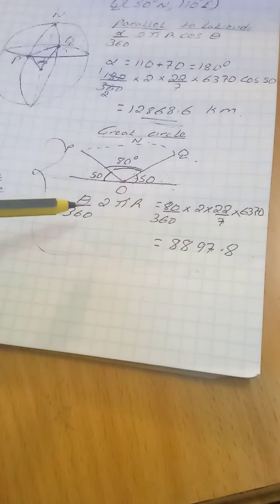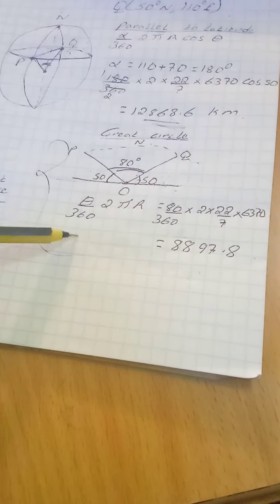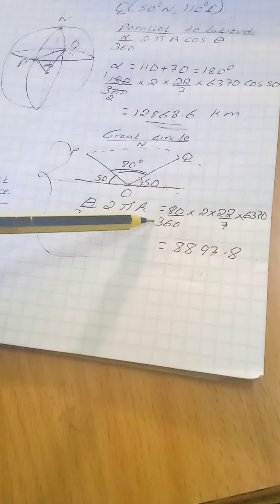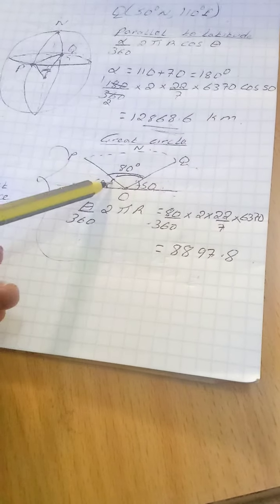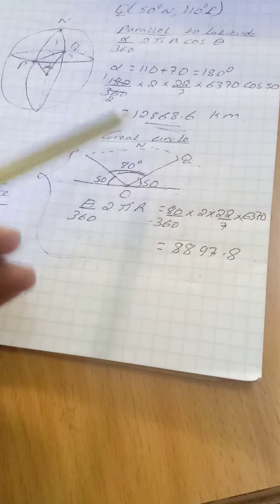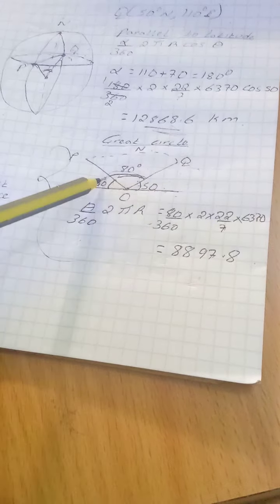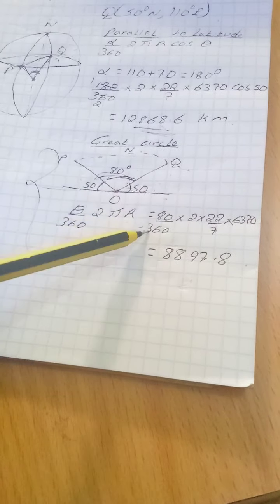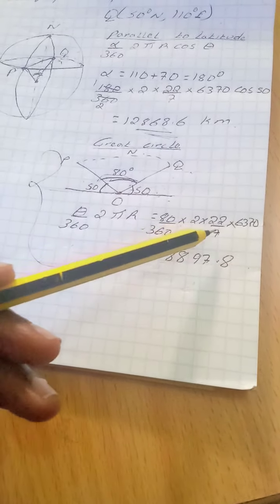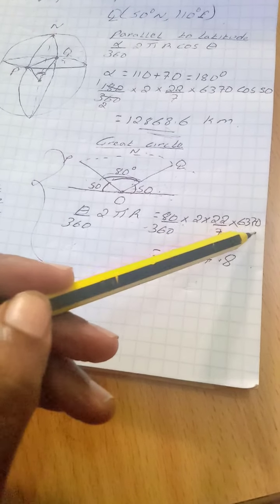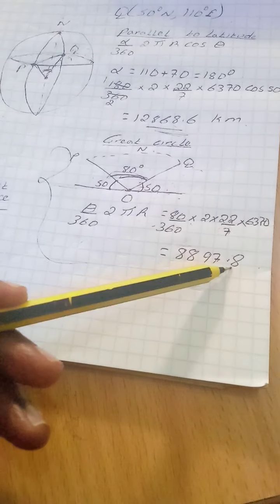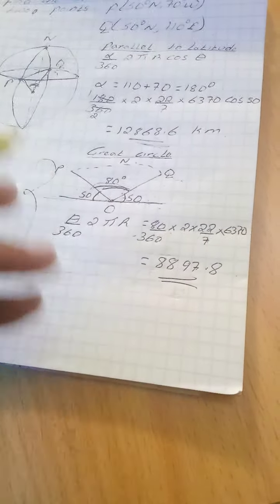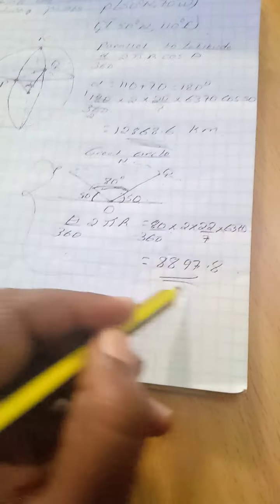And the formula of great circle is theta over 360 times 2 pi r. In this case, our theta is the angle difference between P and Q viewed from the North Pole, which is 80 degrees. So we take 80 over 360 times 2 times 22 over 7 times 6370. That gives us 8897 kilometres, which is the distance between P and Q.